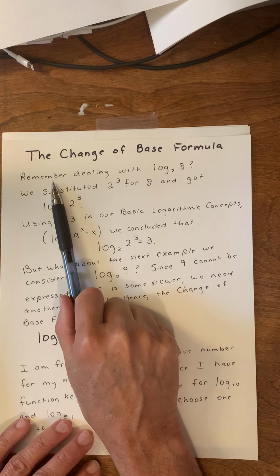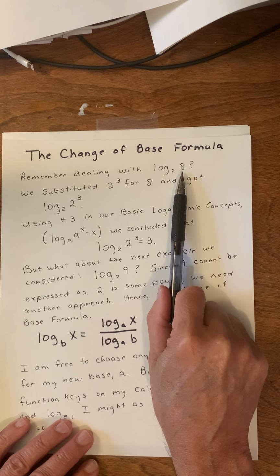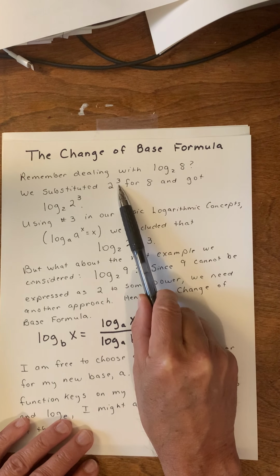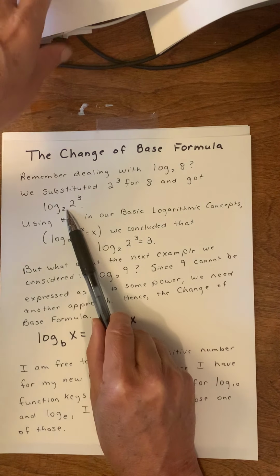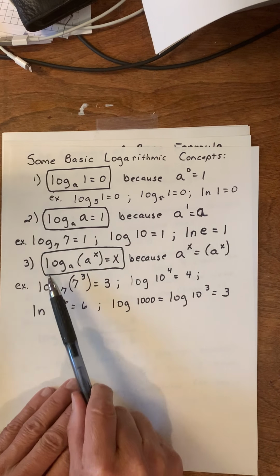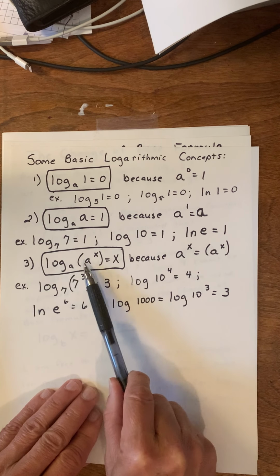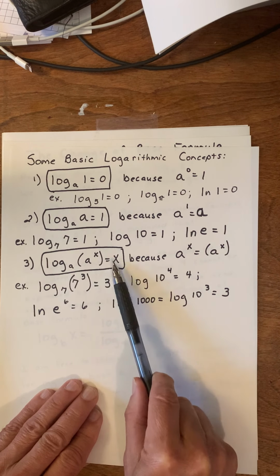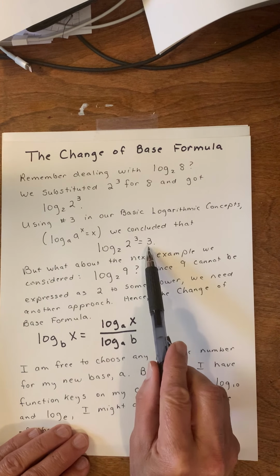In last week's problems, we looked at dealing with log base 2 of 8. Remember that? We substituted in the place of 8 what 8 is, 2 to the 3rd, and we got log base 2 of 2 to the 3rd. Well, this should look familiar. Log base 2 of 2 to the 3rd is just going to be 3. So if my two bases are identical, my logarithm is simply my exponent. So log base 2 of 2 to the 3rd simplifies to 3.